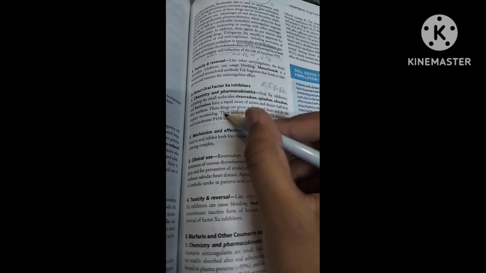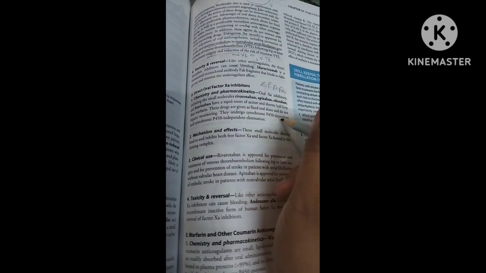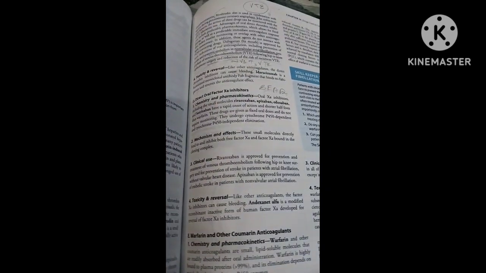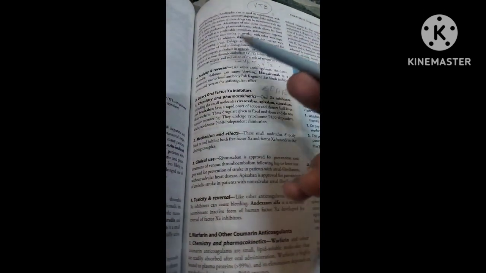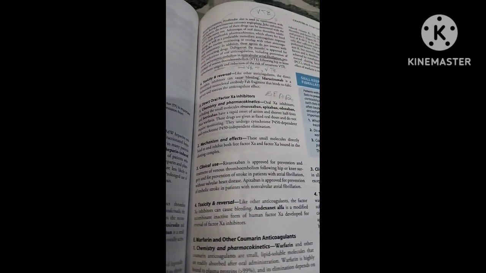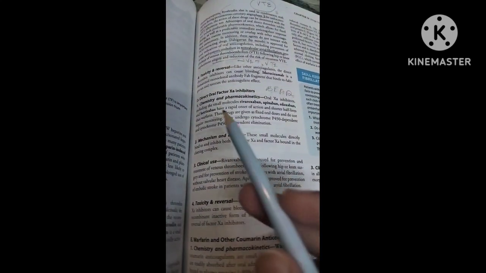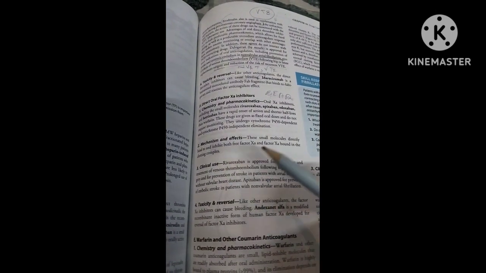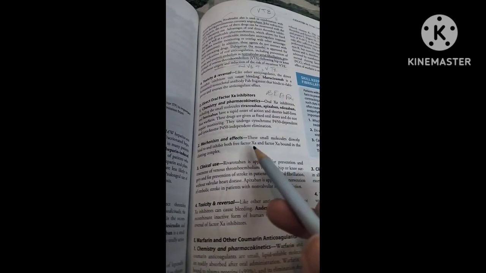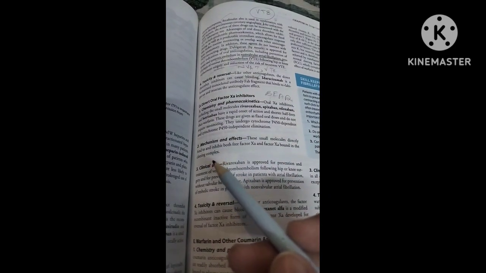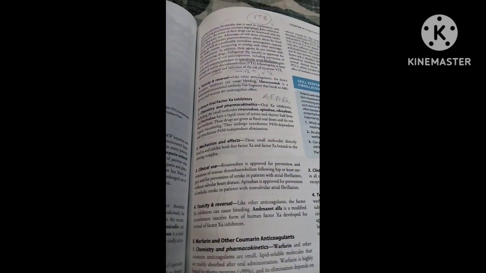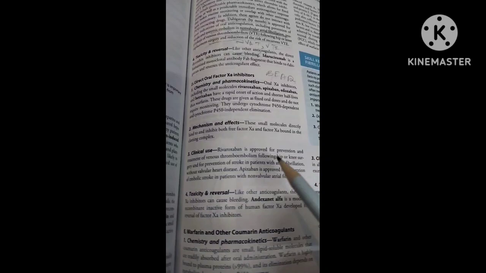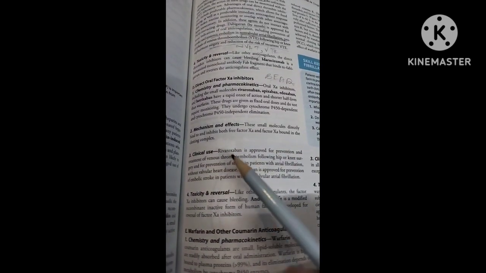These drugs are given as fixed oral doses and they do not require monitoring. They undergo cytochrome P450 dependent and cytochrome P450 independent elimination. So in the case of direct thrombin inhibitors, they are not going to affect the cytochrome P450 system. But in the case of direct oral 10A inhibitors, they are going to undergo cytochrome P450 dependent and independent elimination. Now let's talk about their mechanism and effects. These small molecules will directly bind to and inhibit both free factor 10A and factor 10A bound in the clotting complex. Clinical use of rivaroxaban.